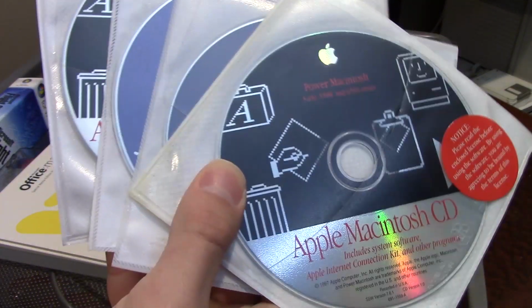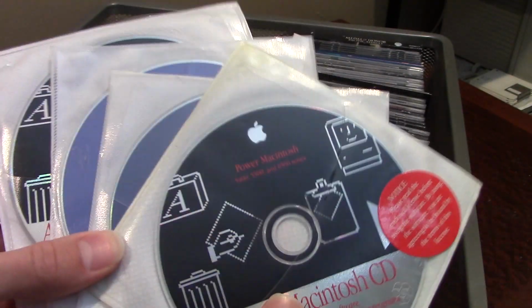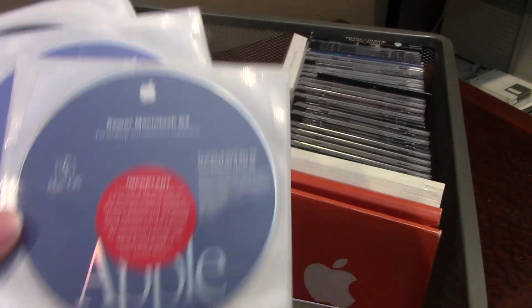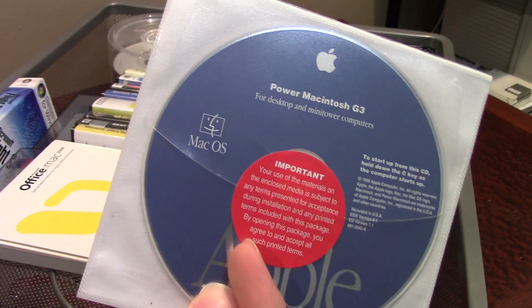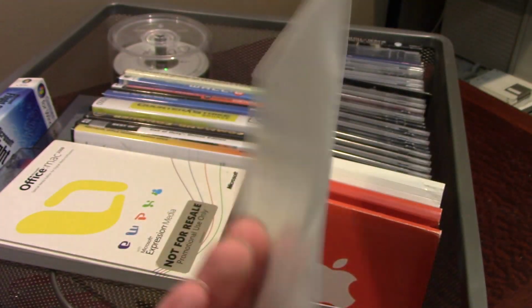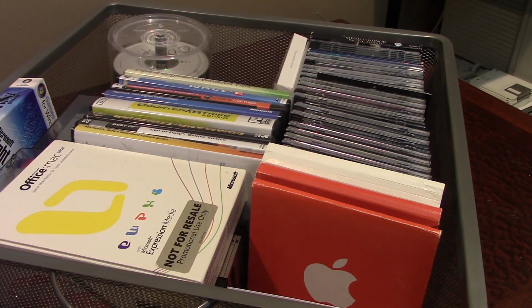A while back I won an auction with a bunch of vintage Macintosh software. So these are all a bunch of different restore CDs. Some of these, like these Power Macintosh G3 ones, haven't been opened before. They're still sealed with that important sticker. I don't own a Power Macintosh G3, so I can't use this, but it's probably going to stay sealed unless I have a use for it.